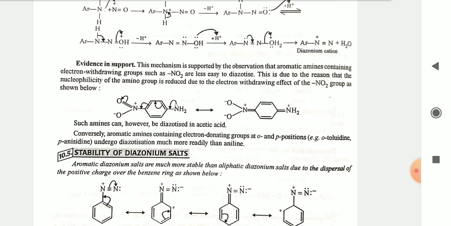This is due to the reason that the nucleophilicity of the amino group is reduced due to the electron withdrawing effect of the NO2 group, as shown. Such amines can, however, be diazotized in acetic acid. Conversely, aromatic amines containing electron donating groups at ortho and para positions undergo diazotization much more readily than aniline.